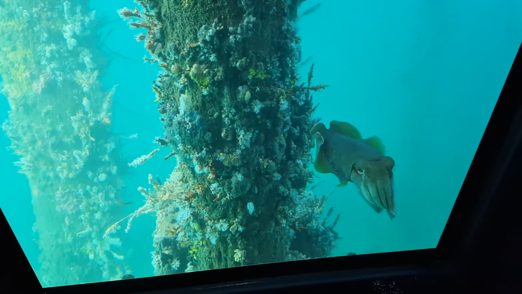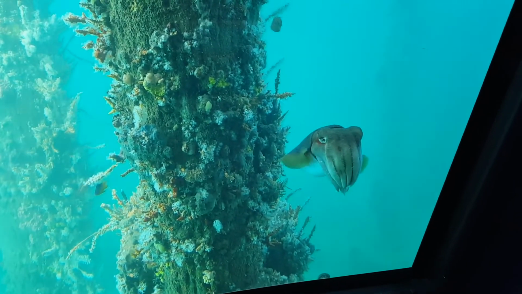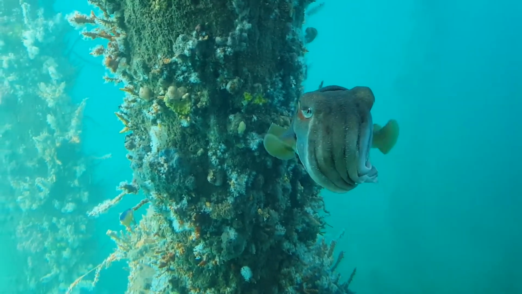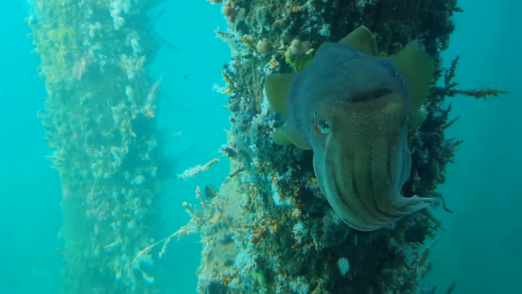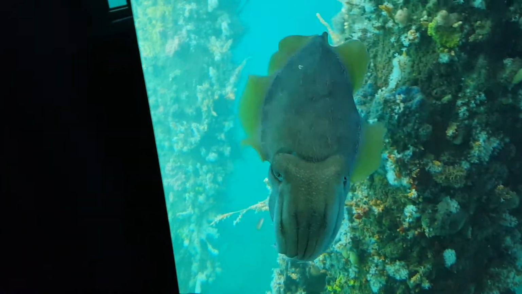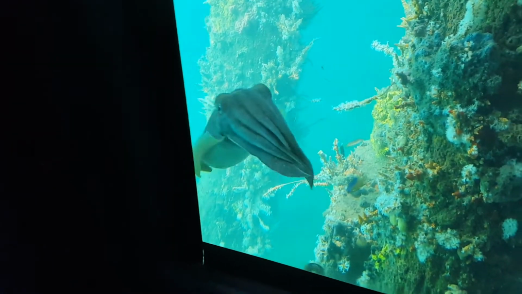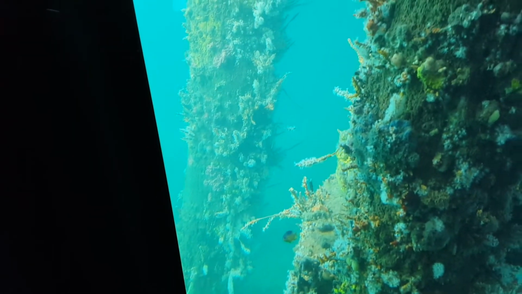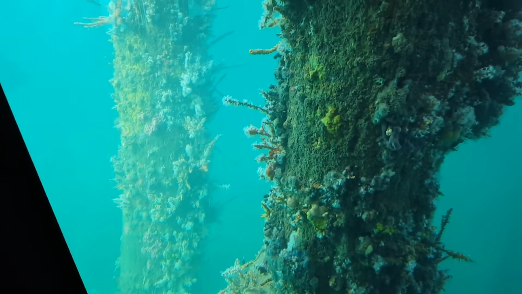Oh look, it is so much fun to come to our observatory, to look out of our windows and see what we can see. And there he goes. Bye bye cuttlefish.